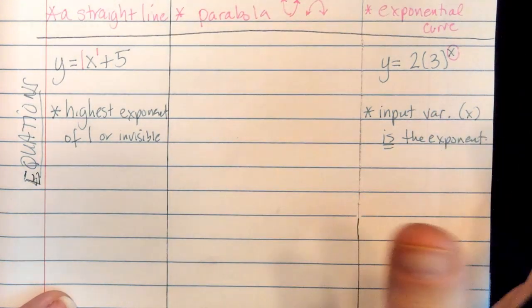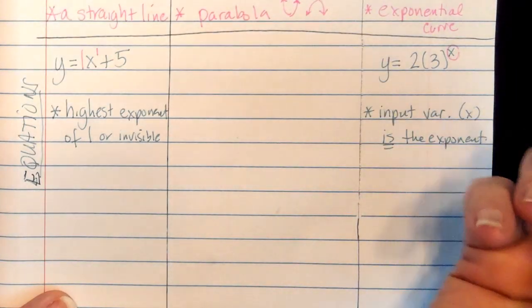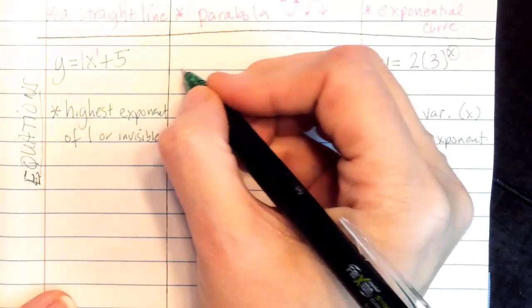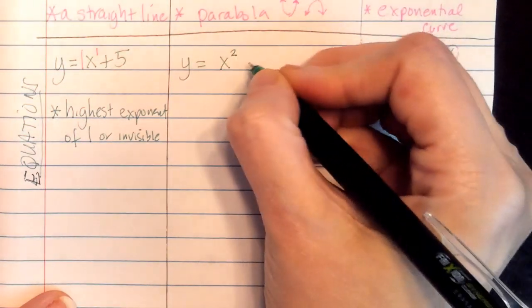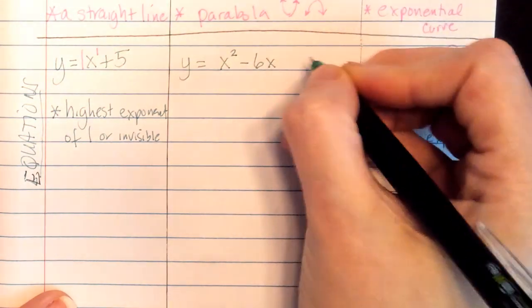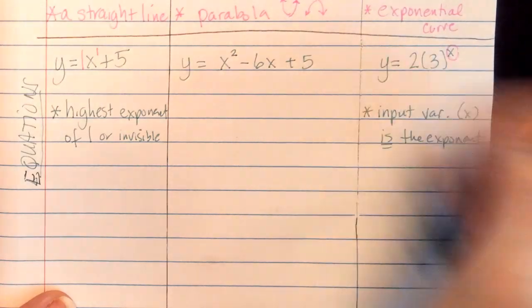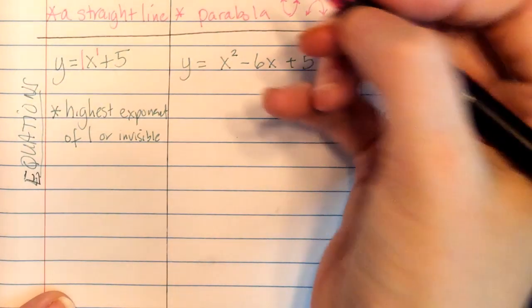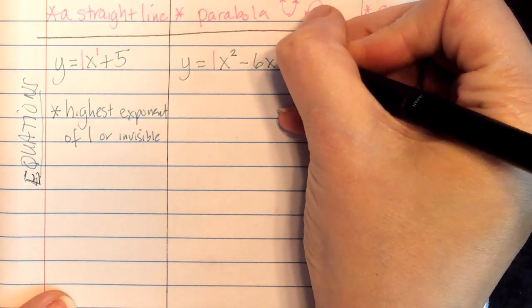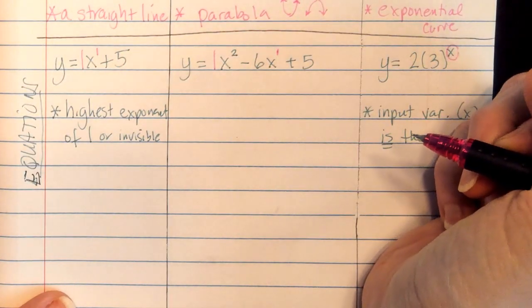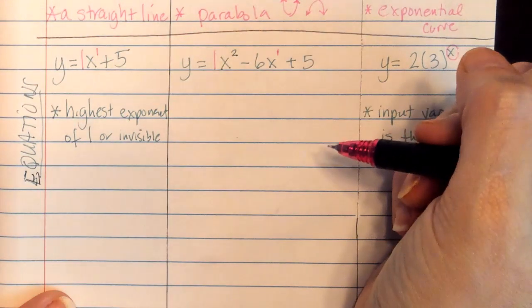Now, the next one that we've got is our new function, which is our quadratic function. Now, quadratic functions look a little different. Y equals, here's an example, y equals x squared minus 6x plus 5. Now again, if I go in and add in all my invisibles, I see I have an invisible 1 coefficient there. I've got an invisible 1 exponent there, okay? But what is the highest exponent you see? It's not 1.